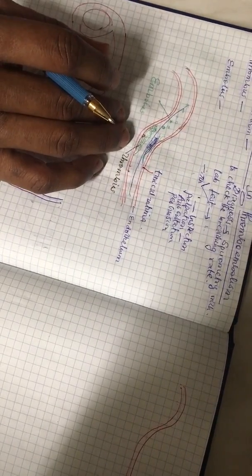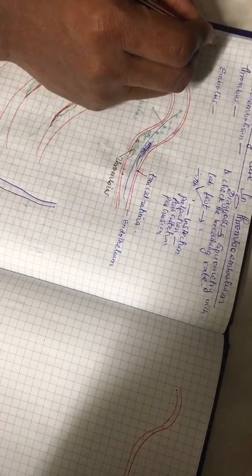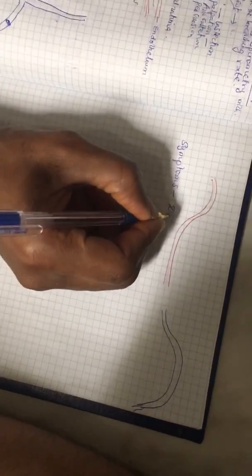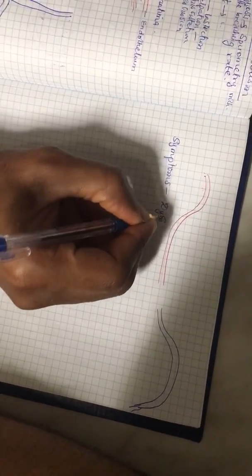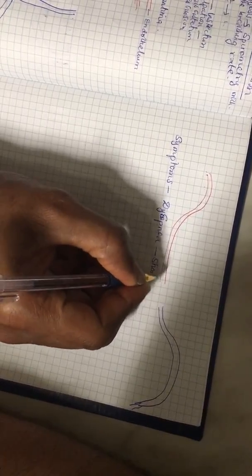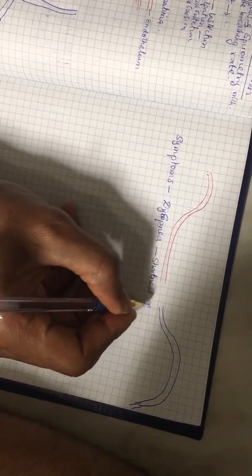And then the symptoms that you are going to come across. The primary symptom of this person is going to be dyspnea. Dyspnea is what? Shortness of breath.